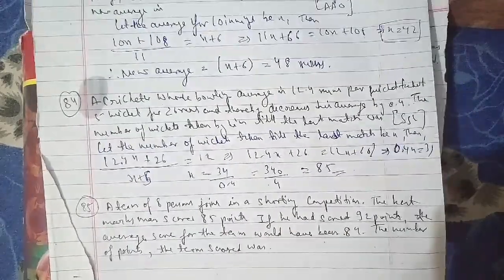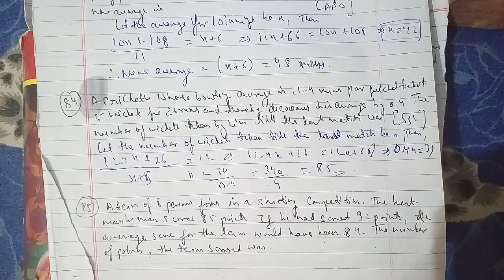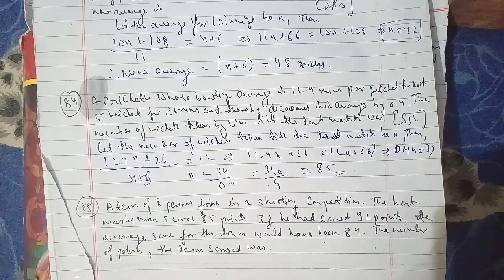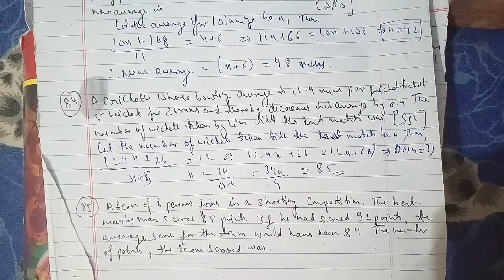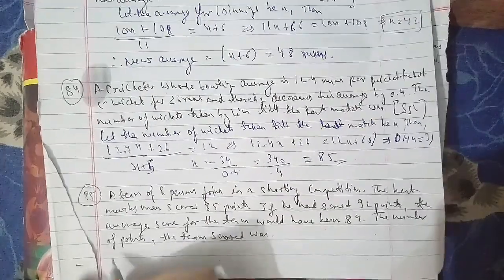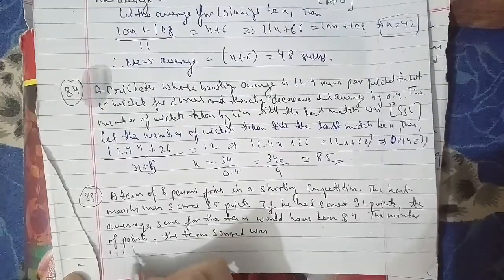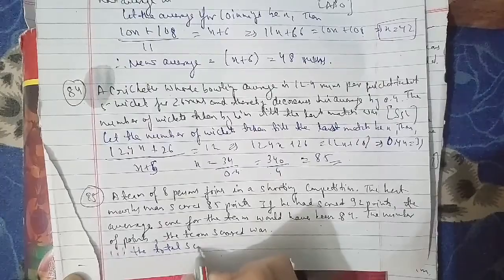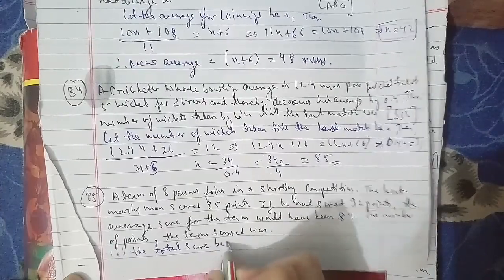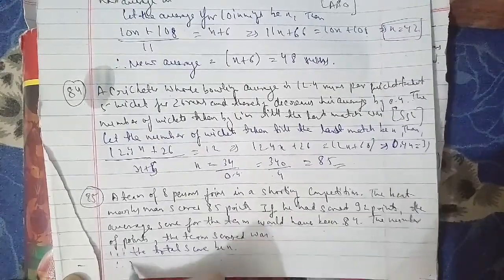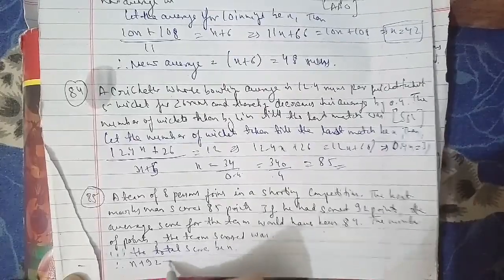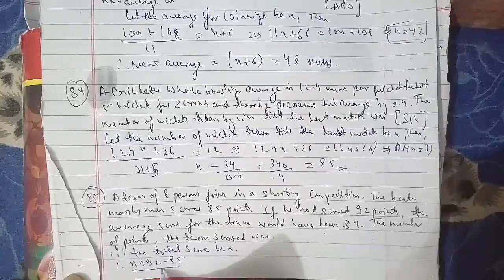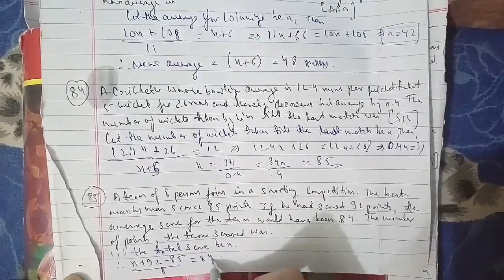Let the total score be x. Then (x + 92 - 85)/8 = 84, which further gives x + 7 = 672, and x = 665. That will be the answer here.